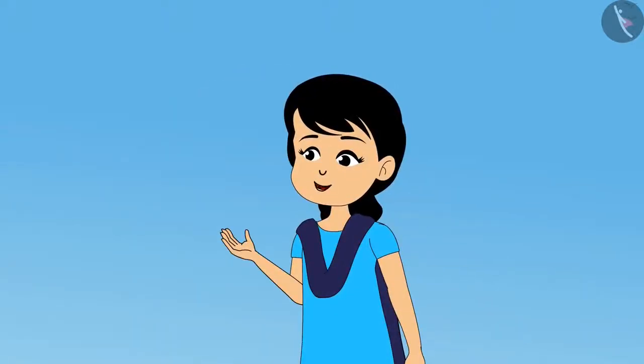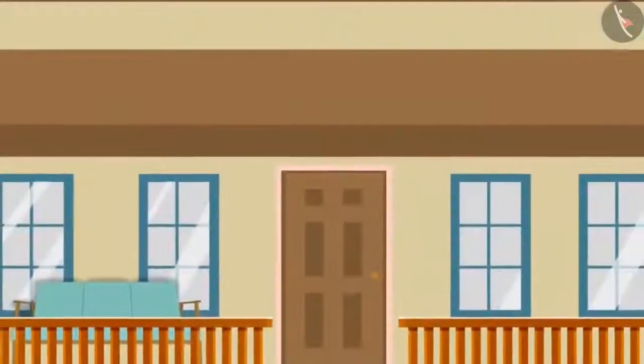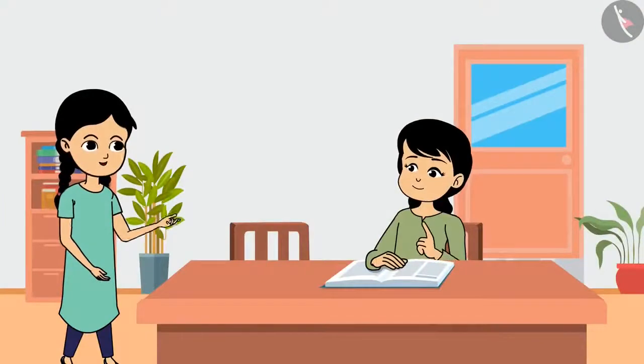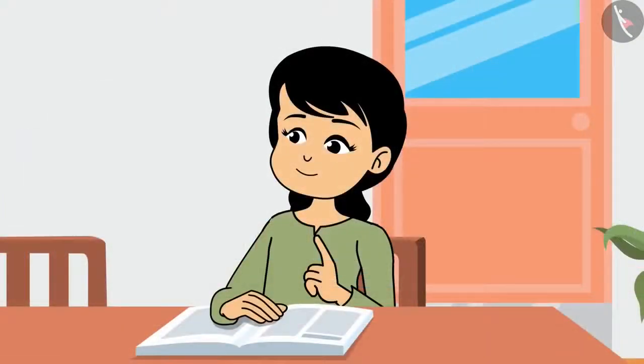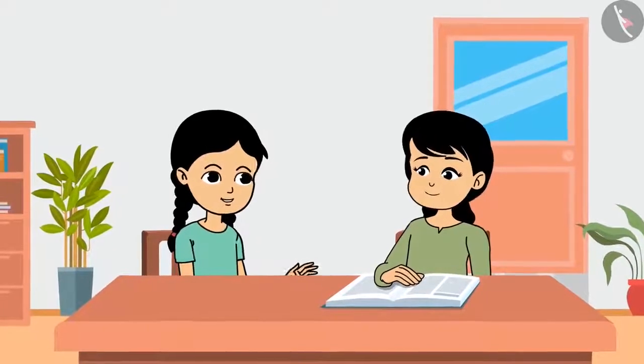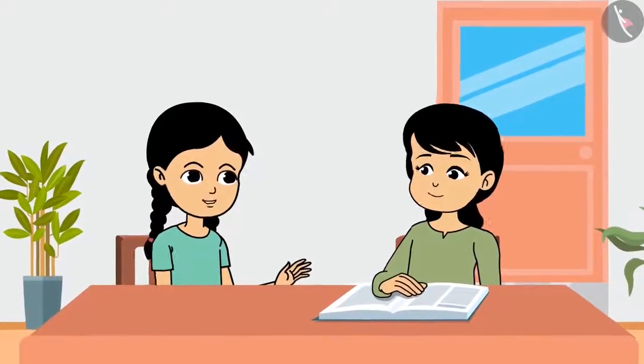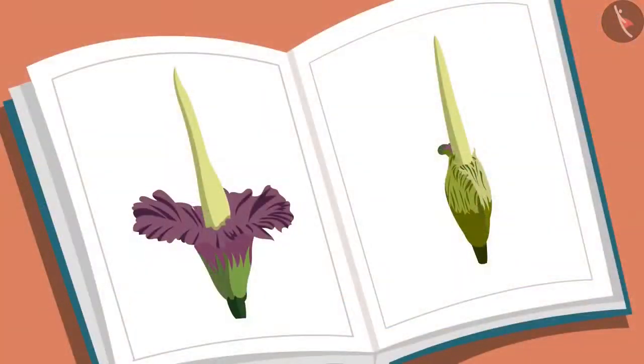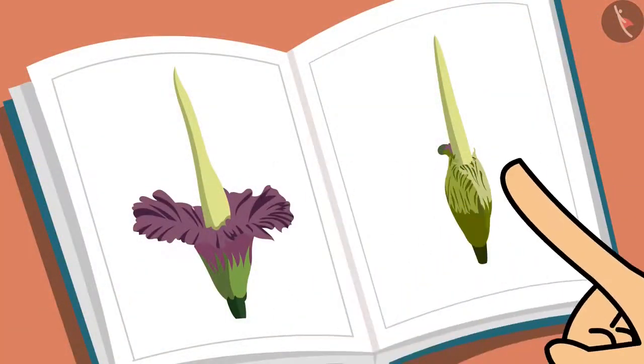I'm hungry. Let's eat something first. What are you reading, Didi? I brought the book World of Plants from the library today. Neelu, come here and sit. It has quite interesting facts about plants. Didi, we were talking yesterday about plants that do not make their own food. Tell me more about that. Look at this plant. It is the plant named corpse flower. It is a plant that relies on food made by other plants. It shows heterotrophic mode of nutrition.